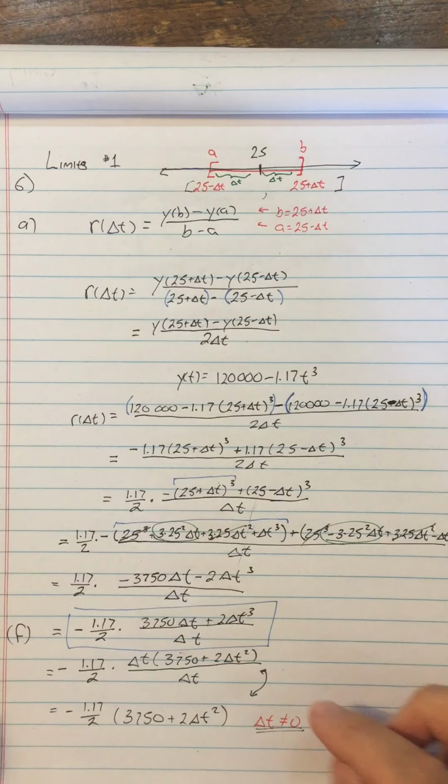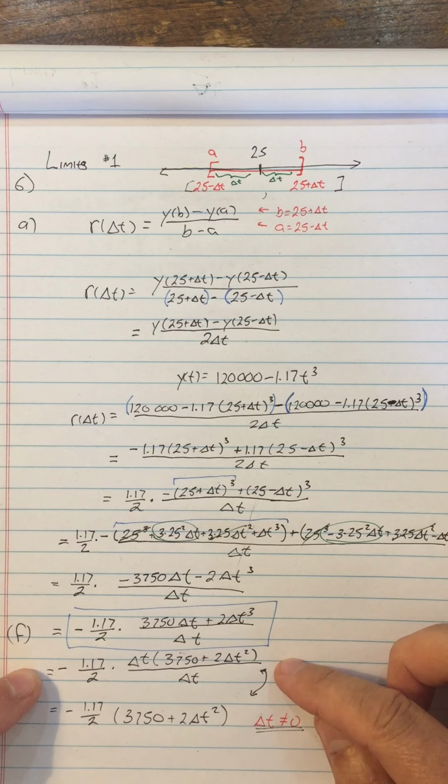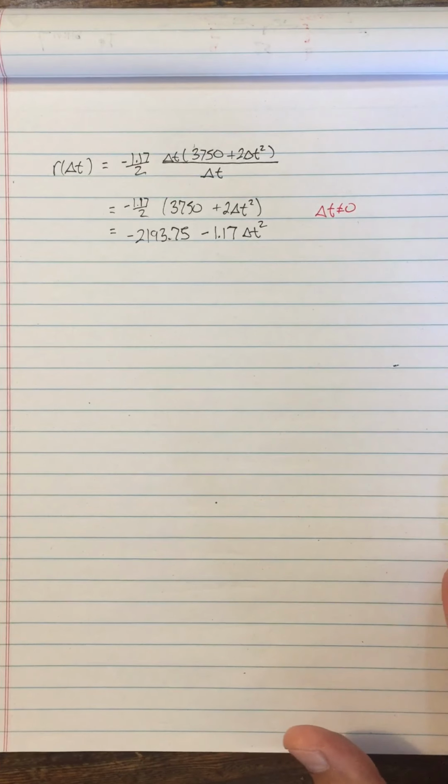So here's the function that we came up with: negative 1.17 over 2 delta t times 3750 plus 2 delta t squared, over delta t. And we find that we can reduce out the delta t's as long as delta t is not equal to 0. Problem being, delta t equals 0 is exactly what we're interested in if we want the instantaneous velocity at t equals 25. All right, so I just transferred this stuff over here so we have some room to write.